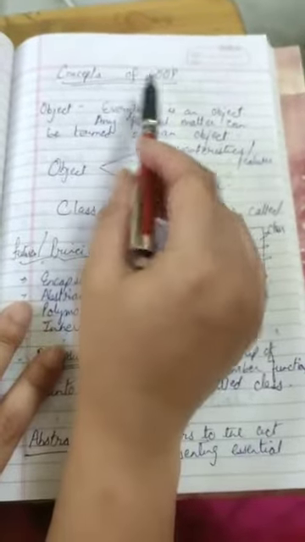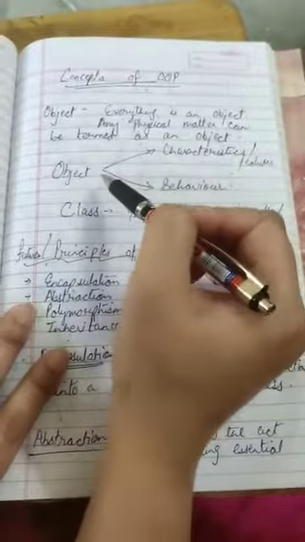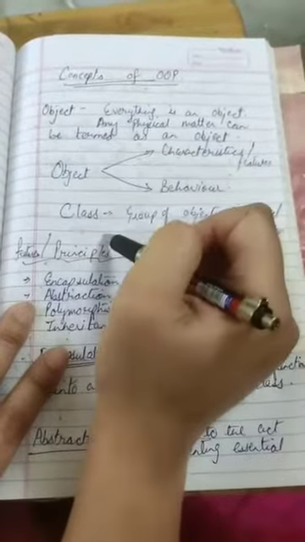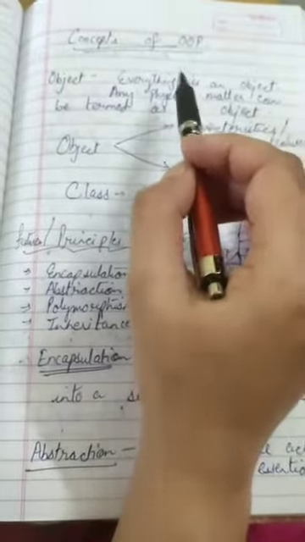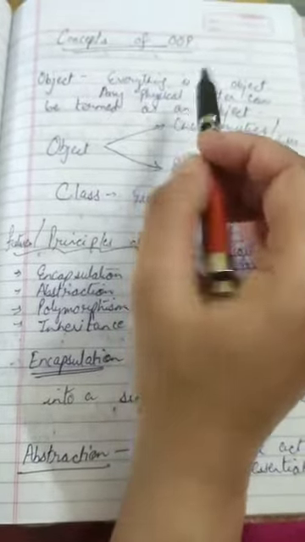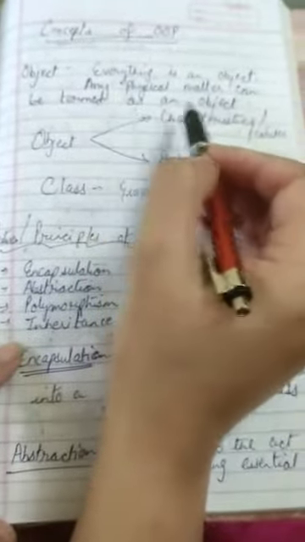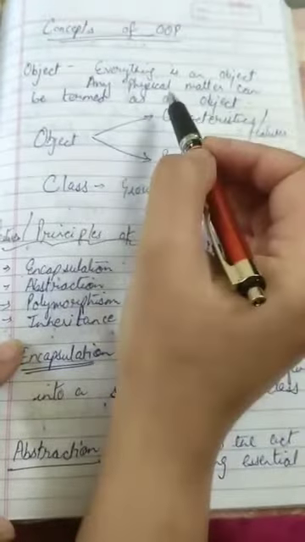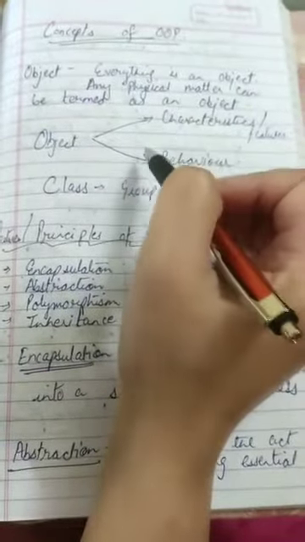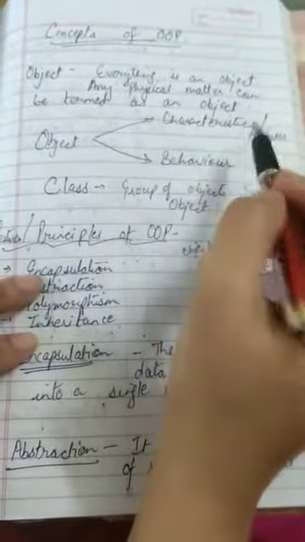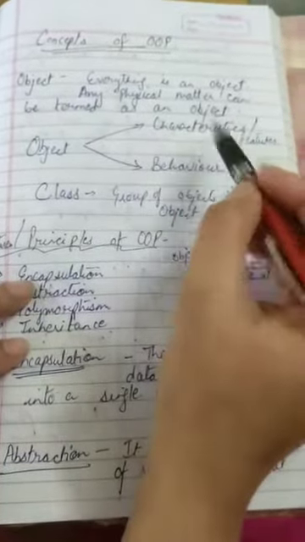Child, mostly we have only two types of concepts in object-oriented programming. One is object and the second is class, right? Now, first you need to understand what is an object. Everything is an object. Just name it and that thing is your object. This pen is your object. Any physical matter, any entity which has some characteristics and behavior, is called an object.